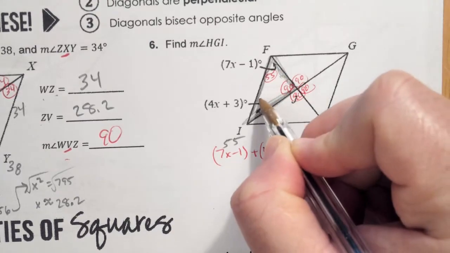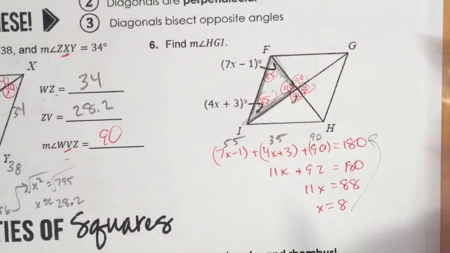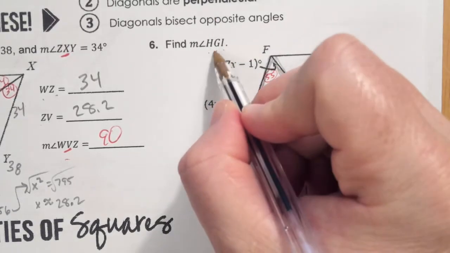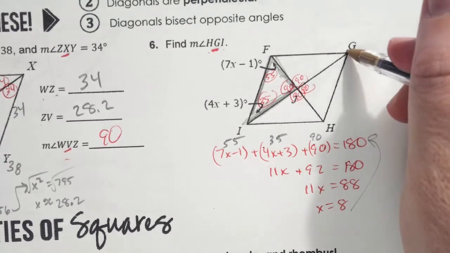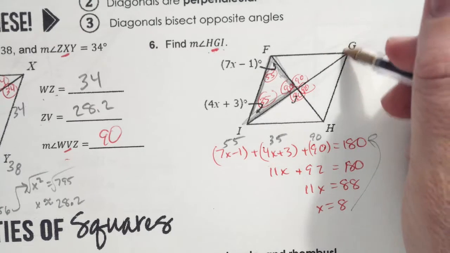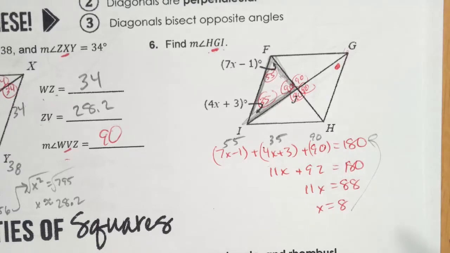And this right here was 35. All right, let's see what they were asking for. They wanted HGI. So we're at G. Oh, so we have to go all the way over here. We're at G, pointing towards H and I. So they want this angle right there.